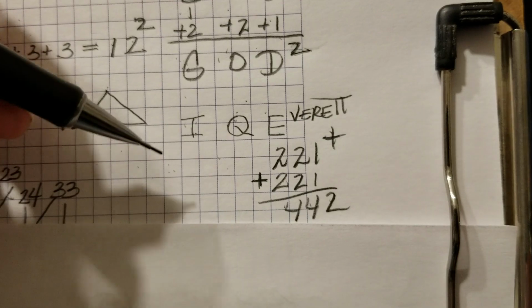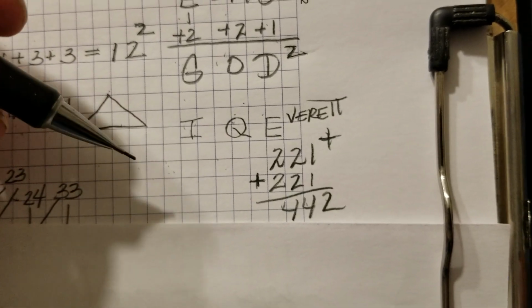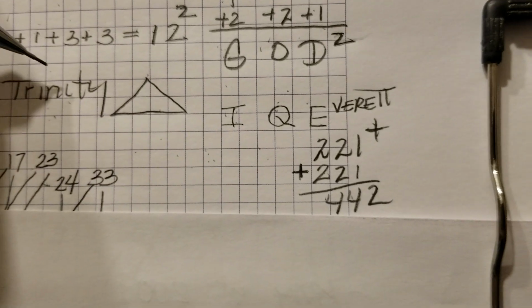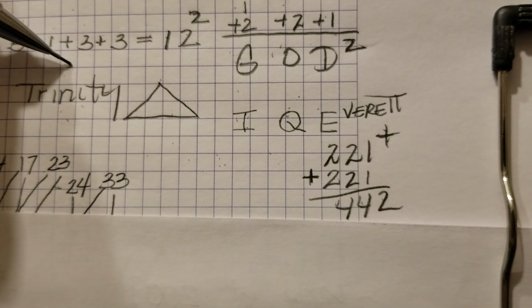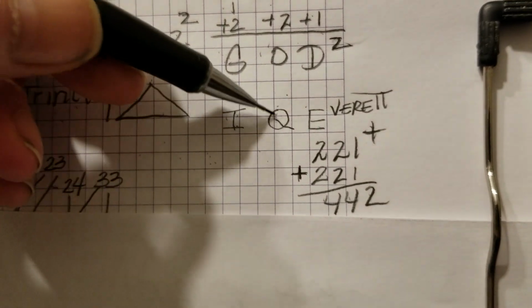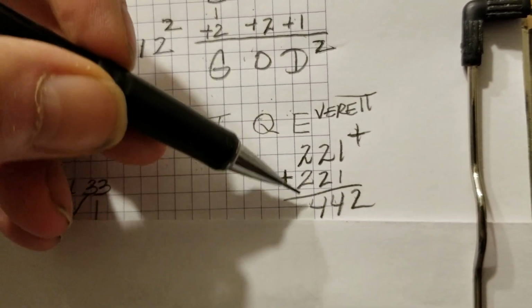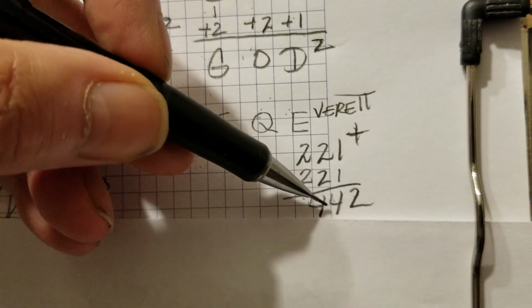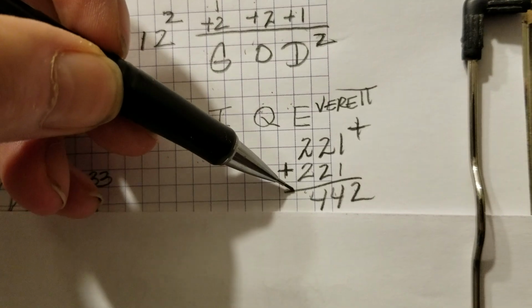Every day, everyone is striving to become a better person, and all religions will find their way to Trinity. So to give you an understanding of me, IQE, the first letter of my name is Everett. My minimum IQ is 442. That's how we're rated at our worst.